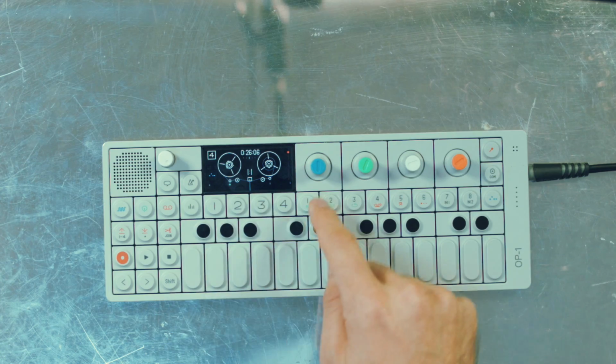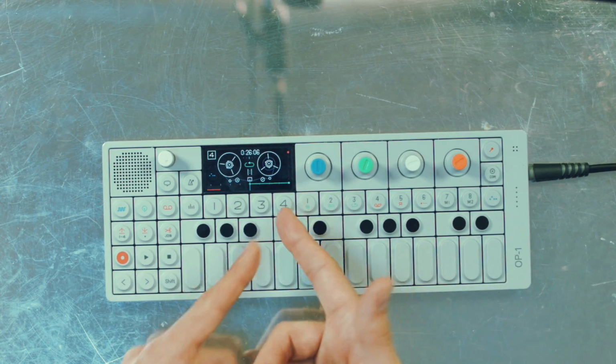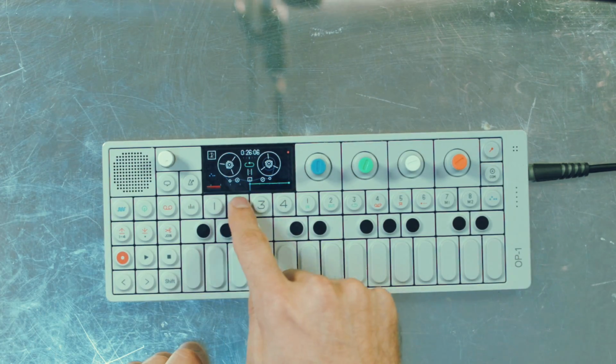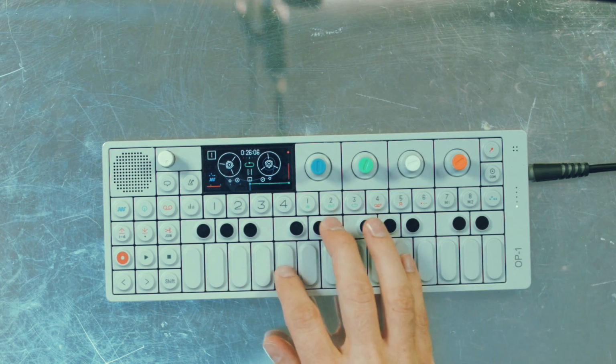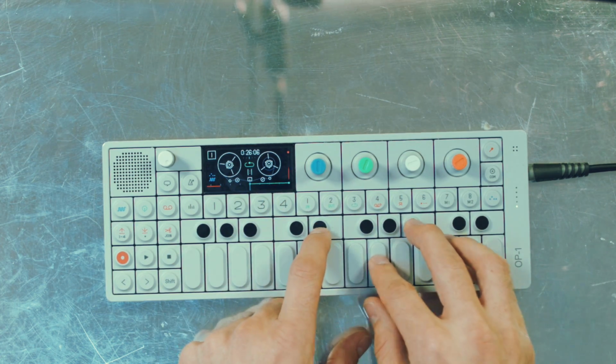So I'll go to this bar, press in, 1, 2, 3, 4, press out. So now we've got a 4-bar selection. And we've got 4 tracks on the tape, 1, 2, 3, 4. So let's do a little recording on track 1.